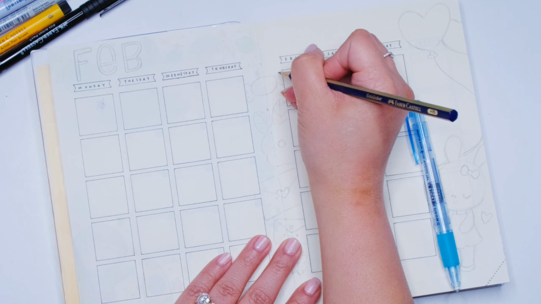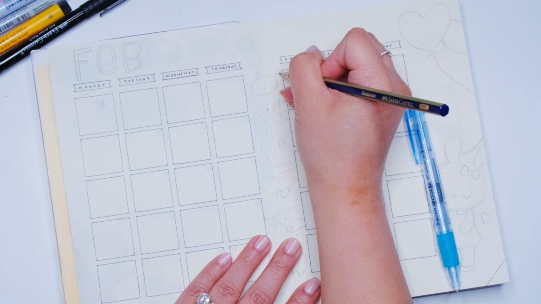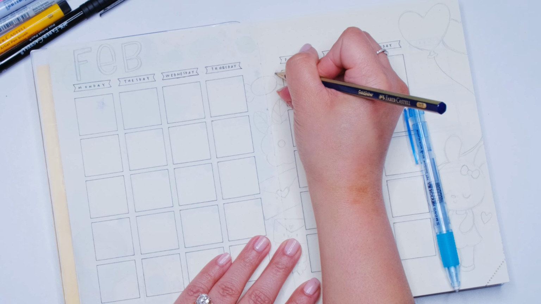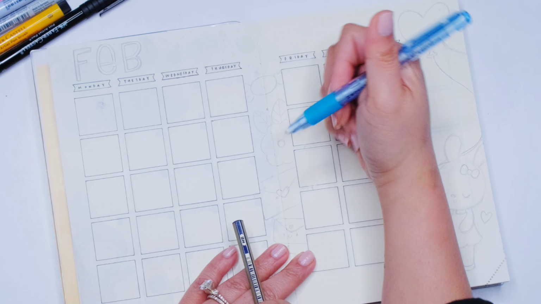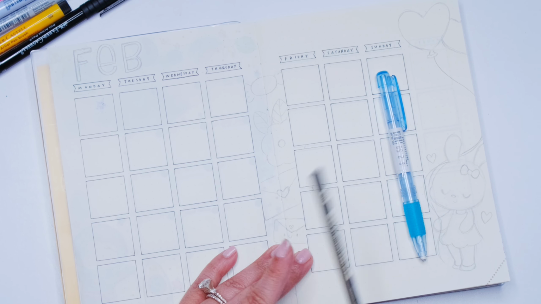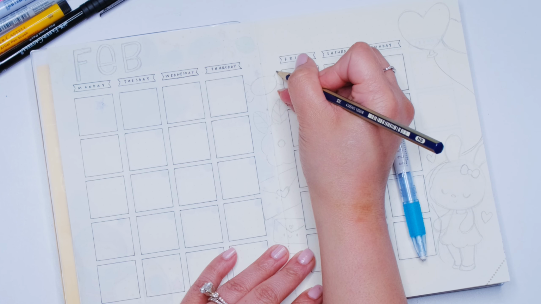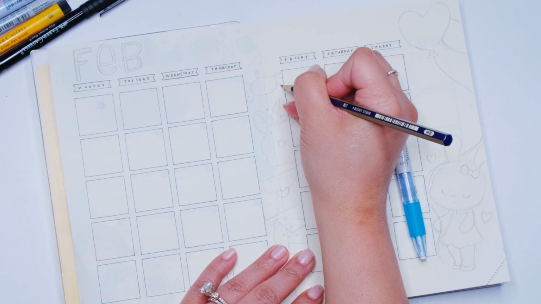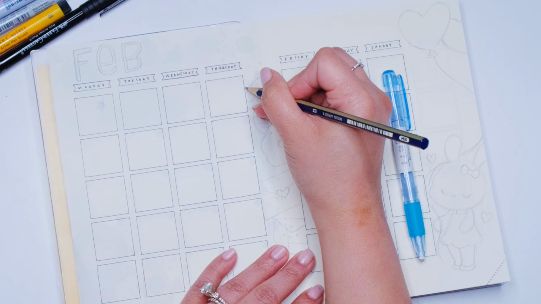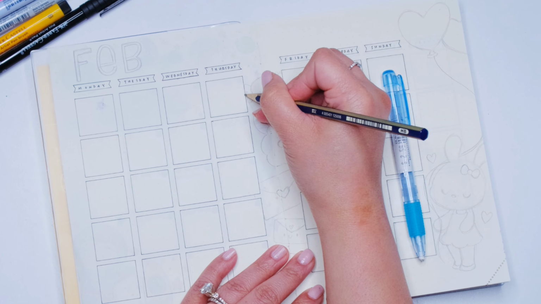The one thing that really helps me is starting with an idea. Sometimes that idea is a color palette. Sometimes it's a seasonal theme, like today's Valentine theme, or even just a feeling of what I want my whole month to look like.